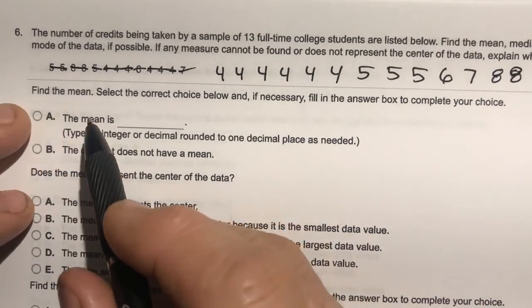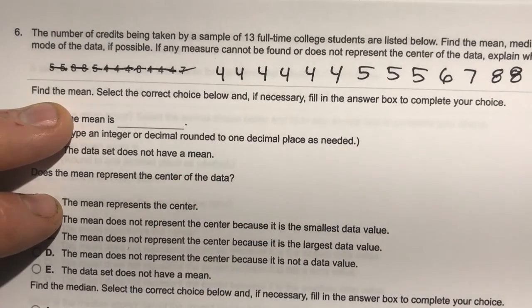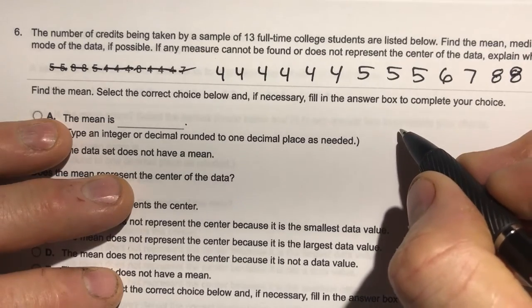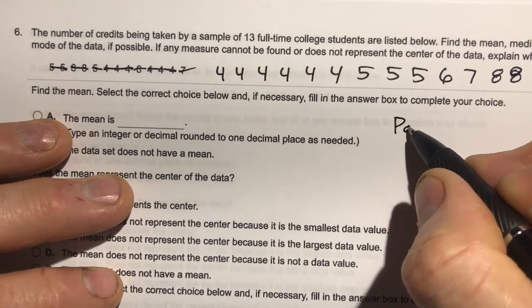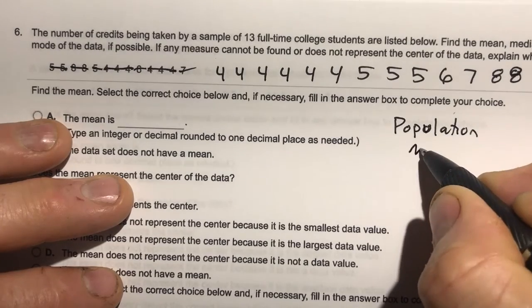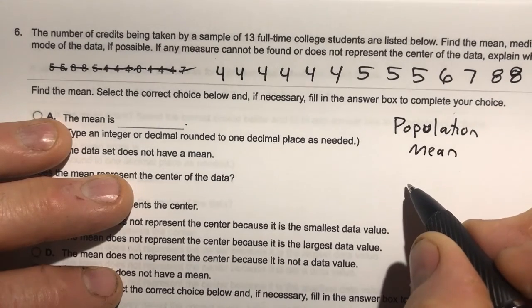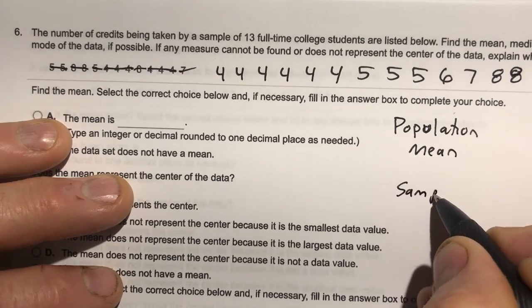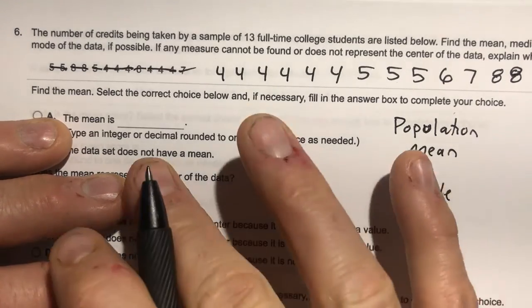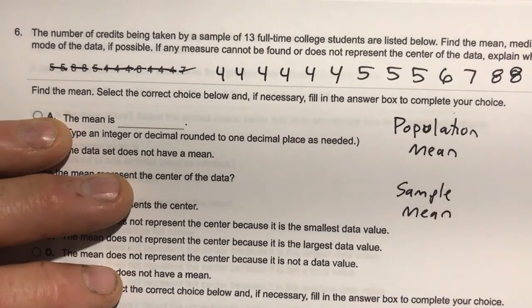It says find the mean. All right, the mean. Now let's go ahead and tell this. We've got two kinds of means. We have what's the population, and then we've got a sample mean. Remember now, population, that's like everybody in the population.